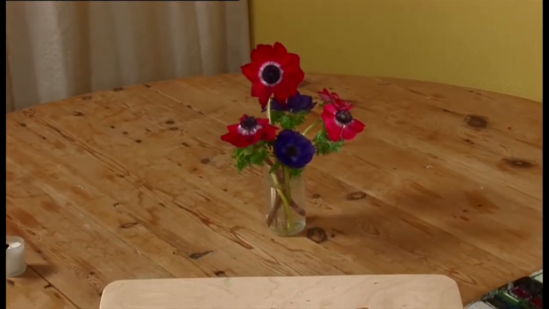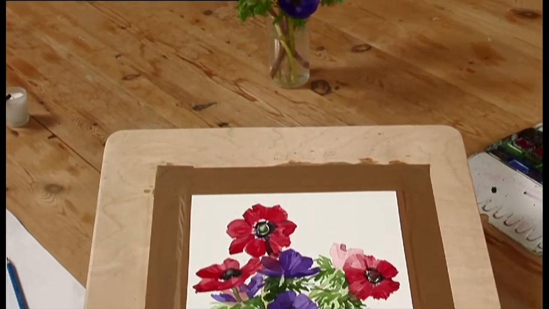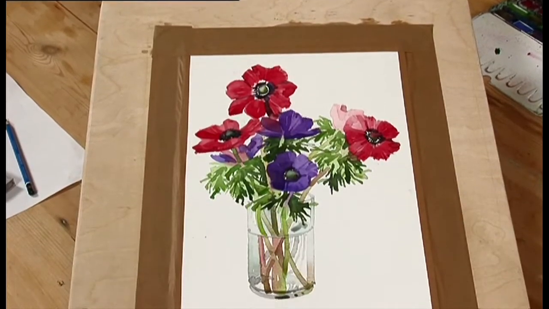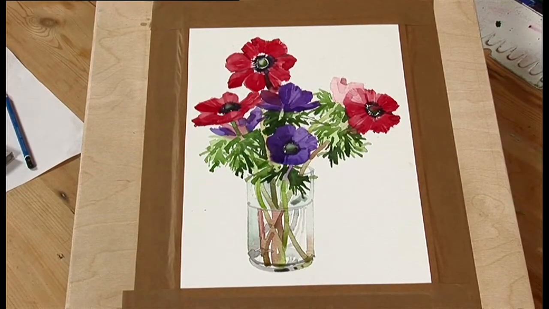The anemones, with their fine foliage and gorgeous colours, make a great subject, one that's extremely attractive when captured in watercolour.